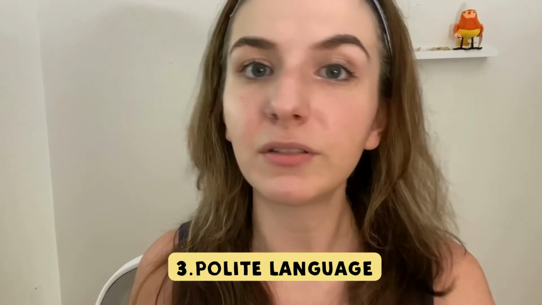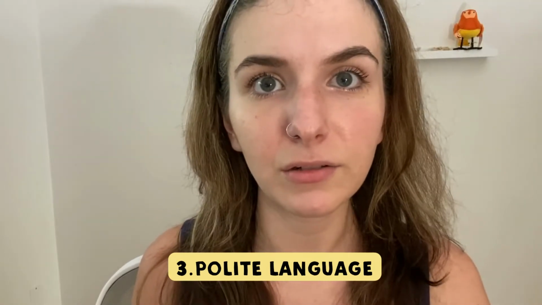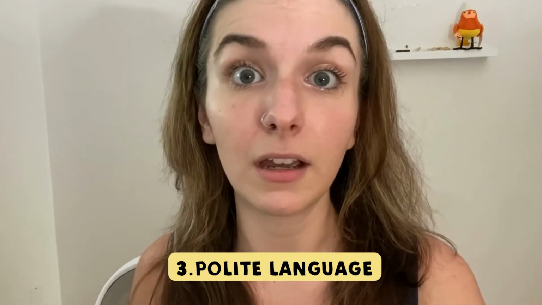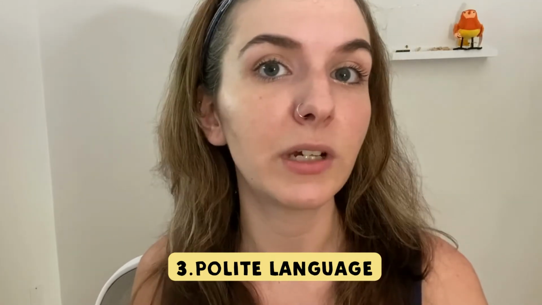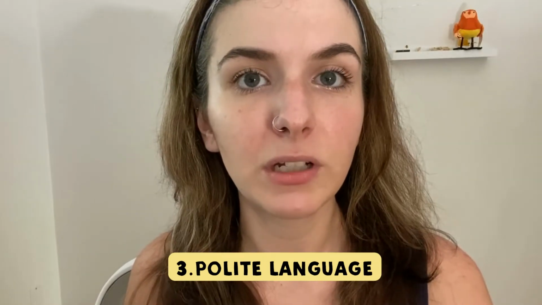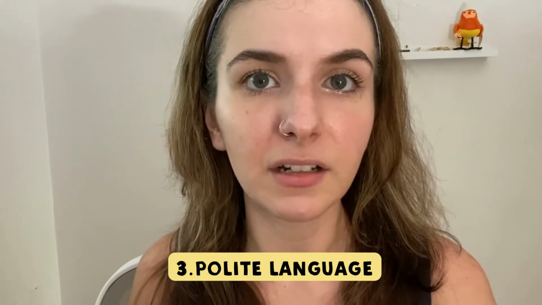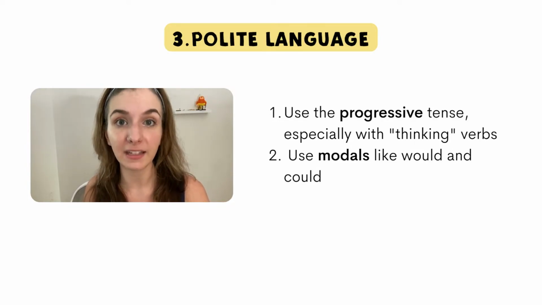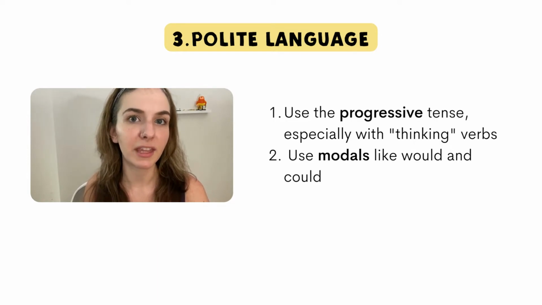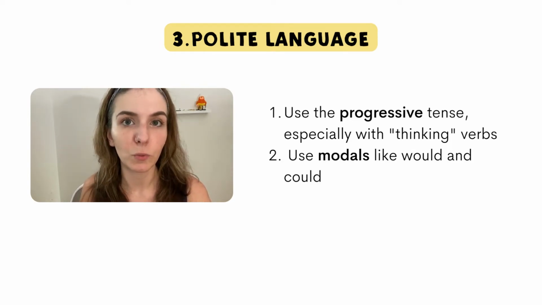Number 3 is polite language. No matter who you're talking to, a friend, a colleague, a boss, a potential boss, you should always use polite language in emails. Polite language in English usually consists of 2 things. One is the use of the progressive tense, especially with thinking verbs or desiring verbs like wanting, thinking, hoping. And the second is using modals, words like would or could. Here are some examples.